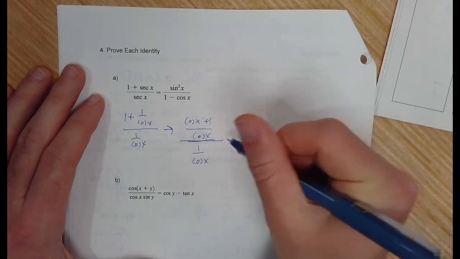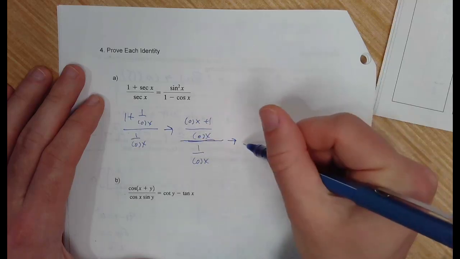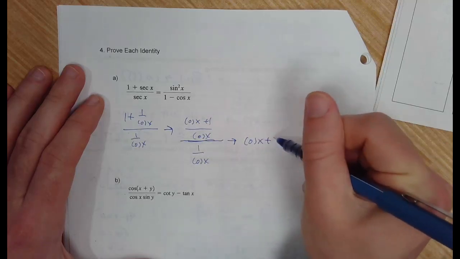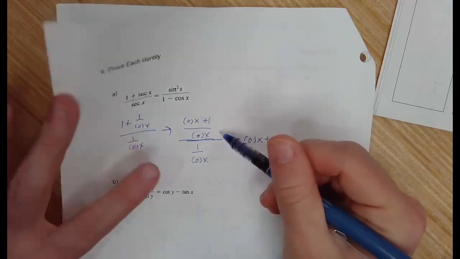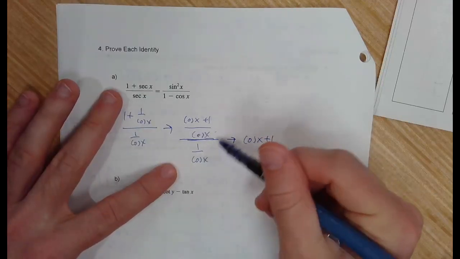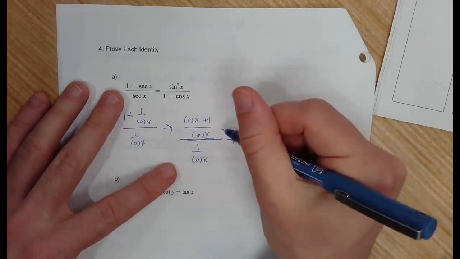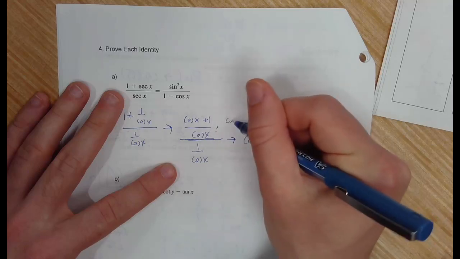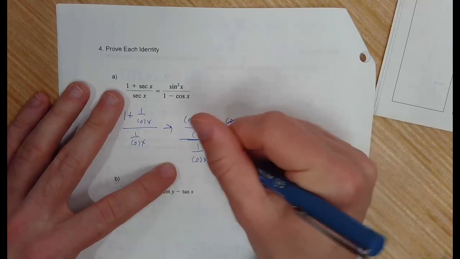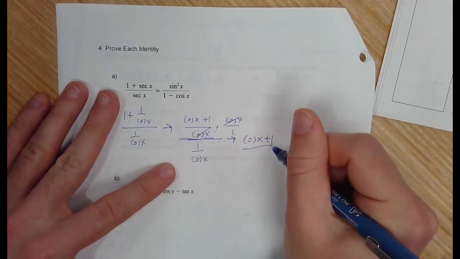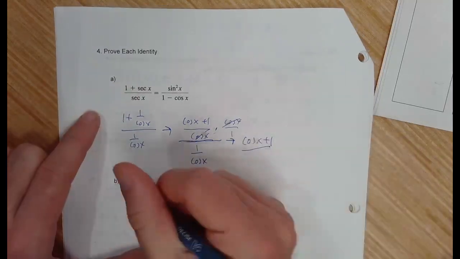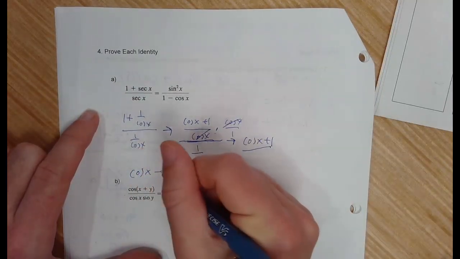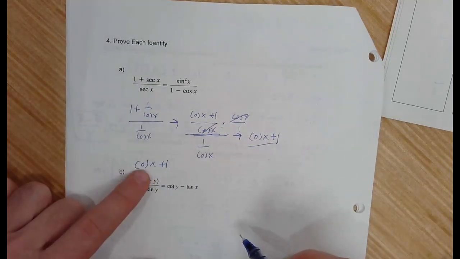When I keep, change, flip, multiply by the reciprocal, I'm just going to get cosine x plus 1, right? Because what's going to happen is this cosine x will cancel with this cosine x. It'll look like cosine x over 1, and you'll cancel like that. So you'll just have cosine x plus 1. So this left side I have determined is just cosine x plus 1. Okay, so I've done part of the left side.